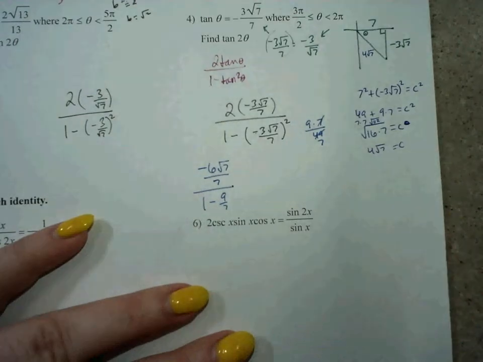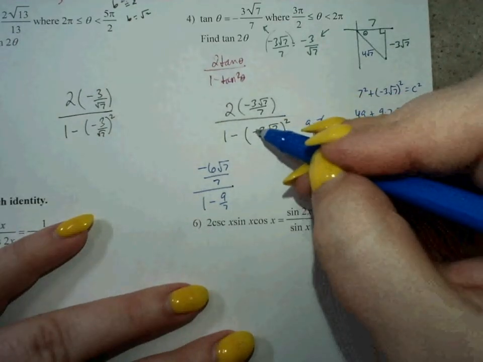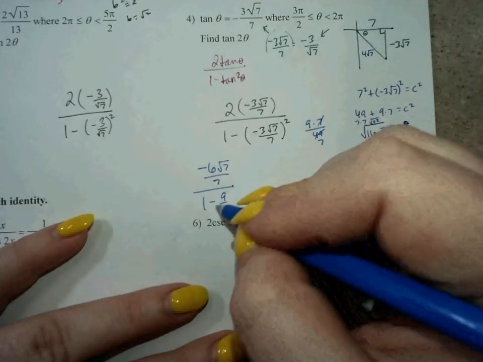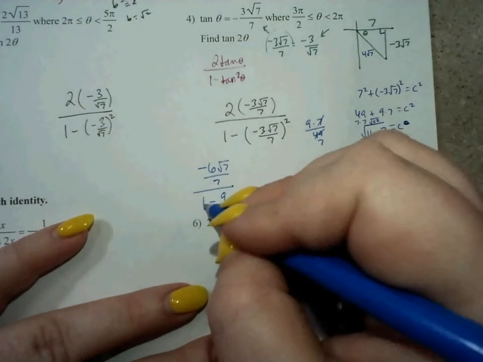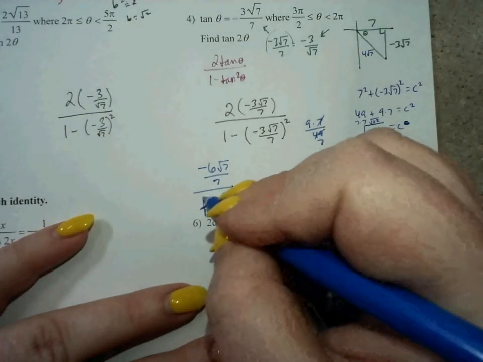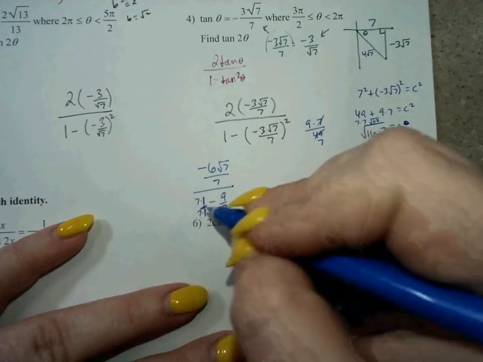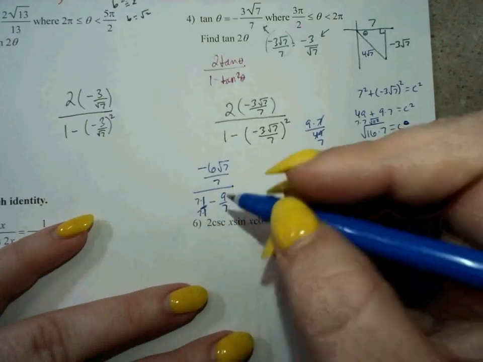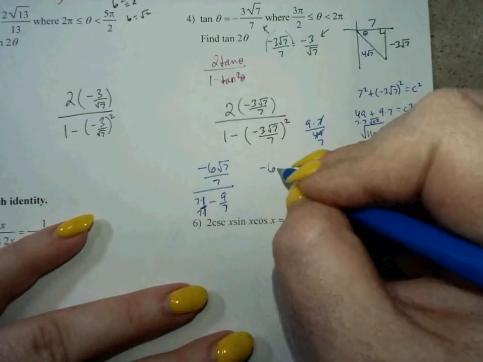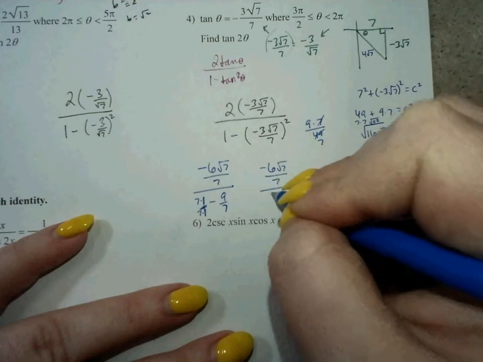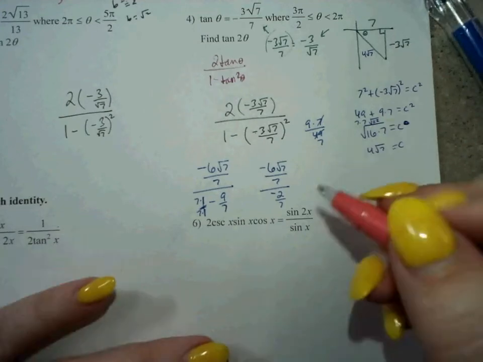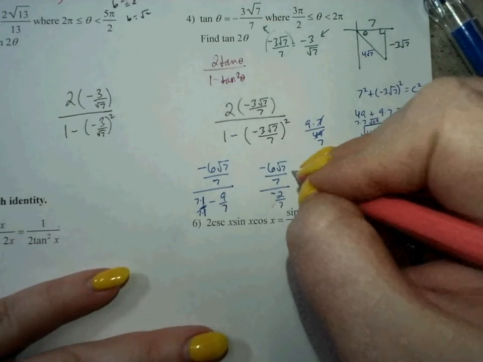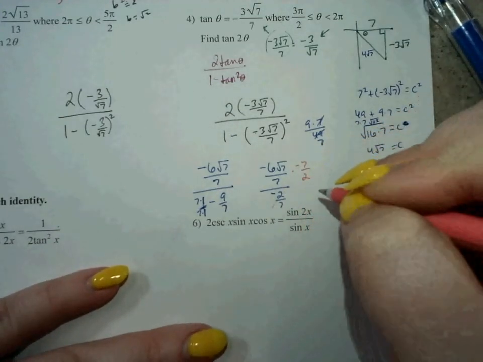The negative goes away because a negative times a negative is positive. This negative, not that one. Now, 1 minus 9 sevenths: remember common denominator, we can rewrite 1 as 1 over 1, and then multiply top and bottom by 7. So 7 sevenths minus 9 sevenths is negative 2 sevenths. So negative 6 square root of 7 over 7 divided by negative 2 sevenths. And then we're going to multiply by the reciprocal, negative 7 halves.